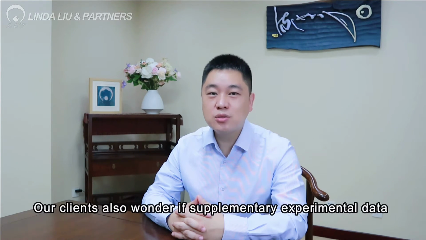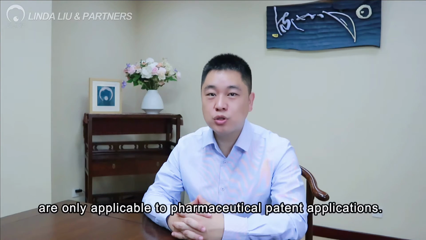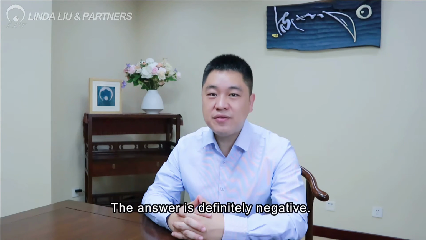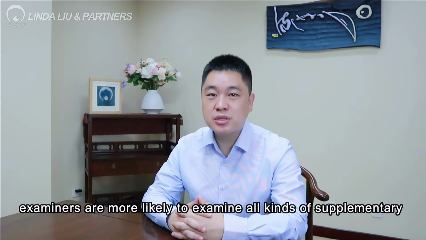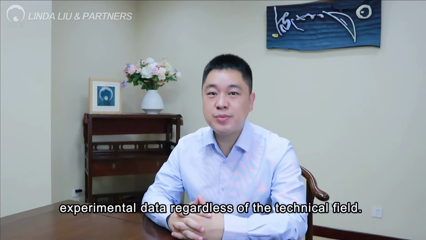Our clients also wonder if supplementary experimental data are only applicable to pharmaceutical patent applications. The answer is definitely negative. From our experience, examiners are more likely to examine all kinds of supplementary experimental data regardless of the technical field.